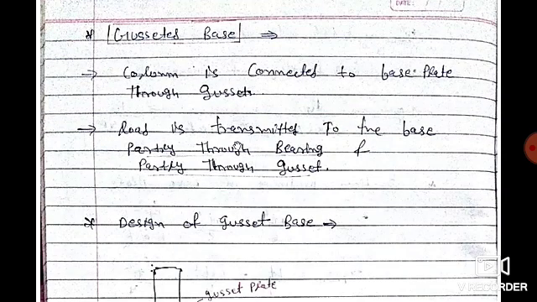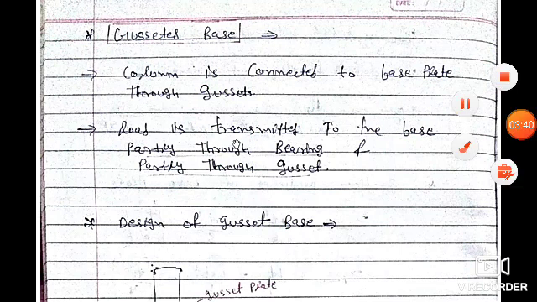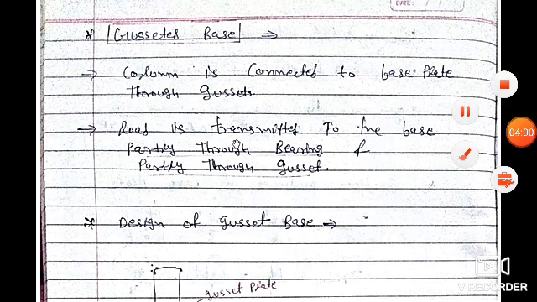Okay. Next, we'll talk about the gusseted base. So slab base is done. Gusseted base we'll talk about. So what is a gusseted base? The column is connected to a base plate through a gusset. Load is transferred from the column to the base plate. In the gusset plate, the load is coming from the column, and 50% is transferred through the gusset plate, and 50% is transferred through the connection.